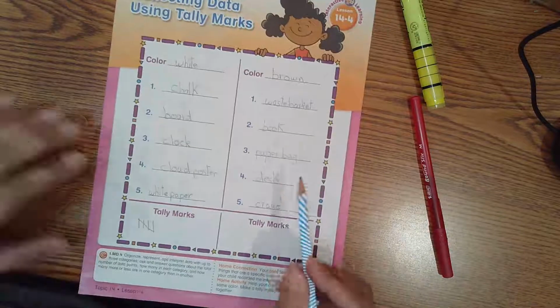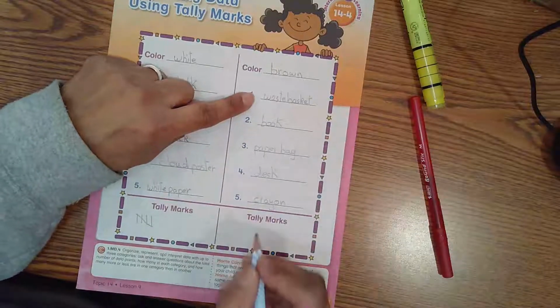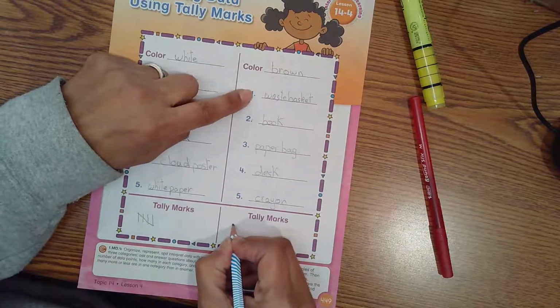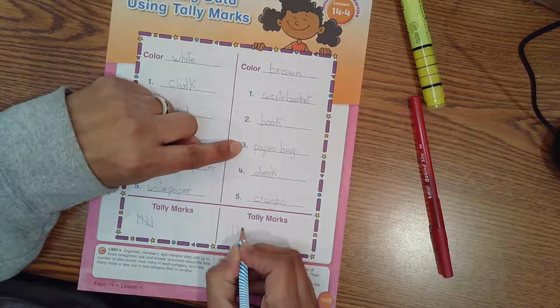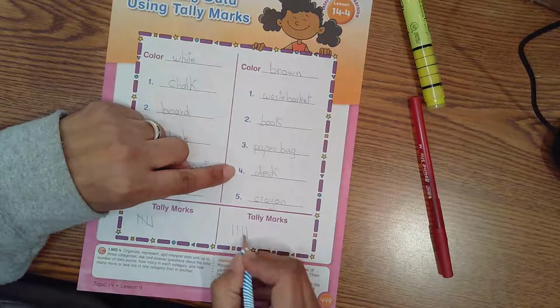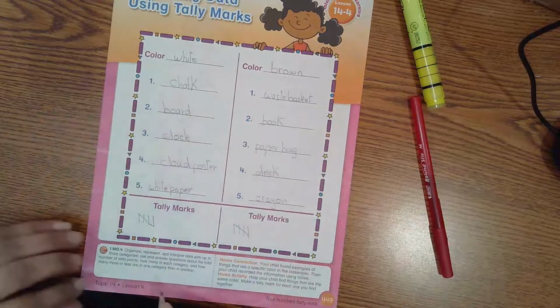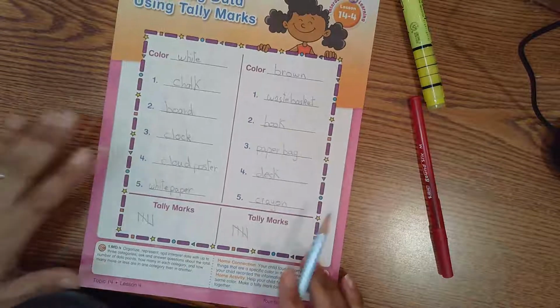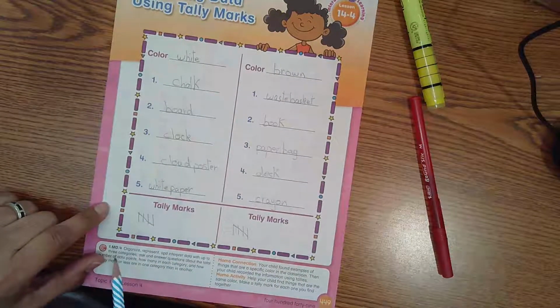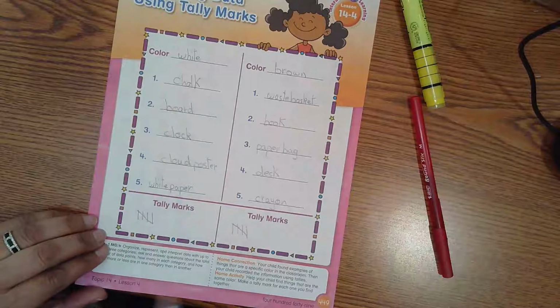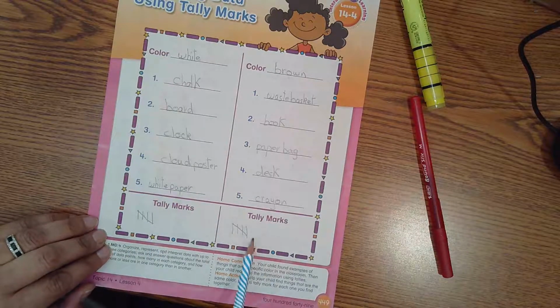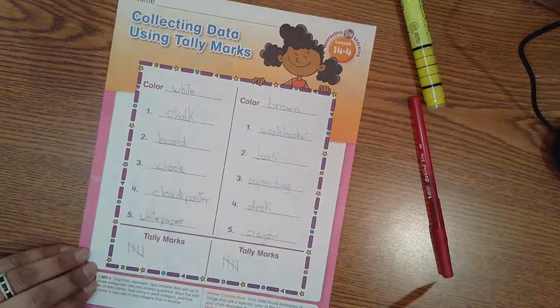Let's see for brown, same. Each mark stands for one piece or one item. So 1, 2, 3, 4, and then 5. Now if you tell me how many white items you have, I'm going to say right away 5, because I see that shape or that design means 5. How many brown items do you have in a classroom? 5. All right. Let's read the explanation and do more exercise.